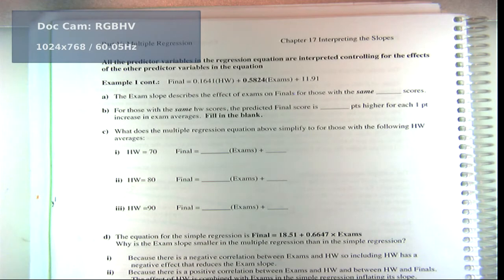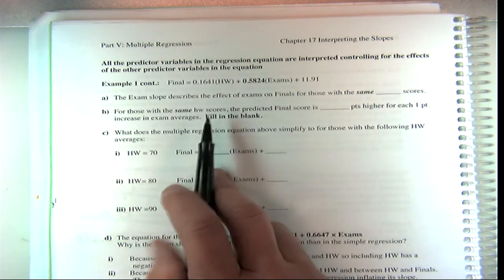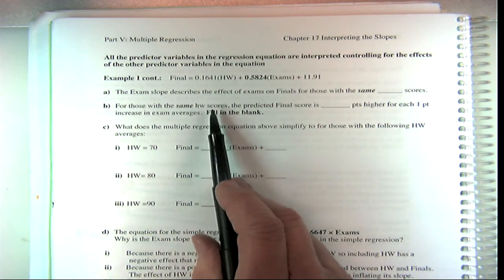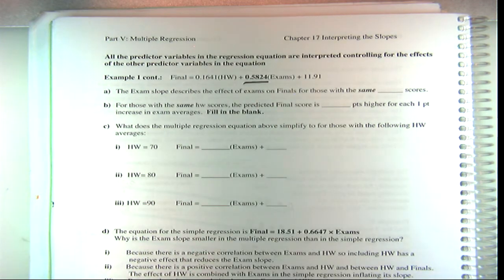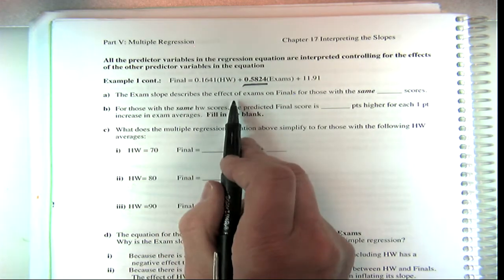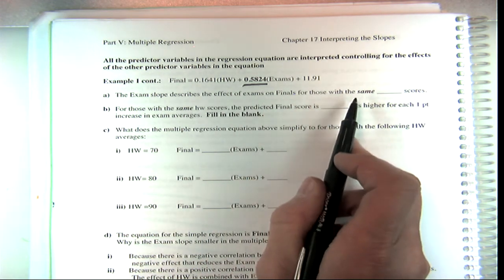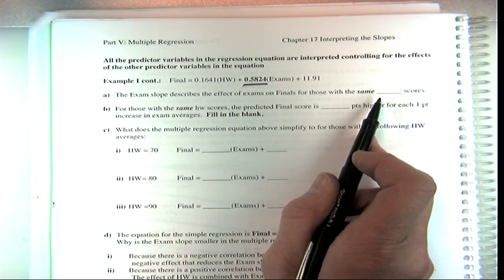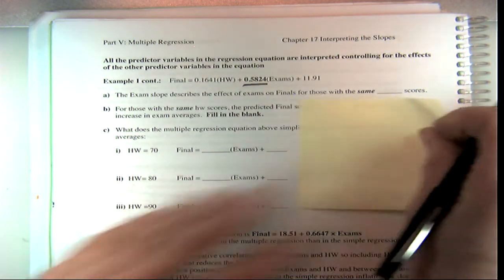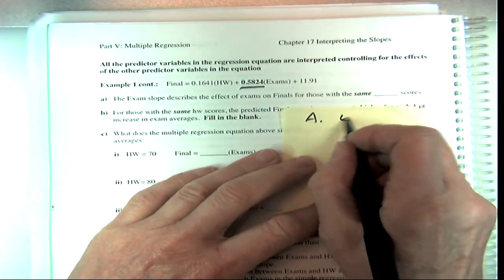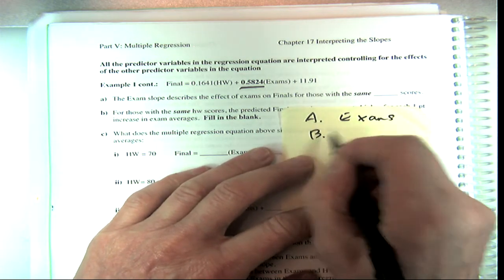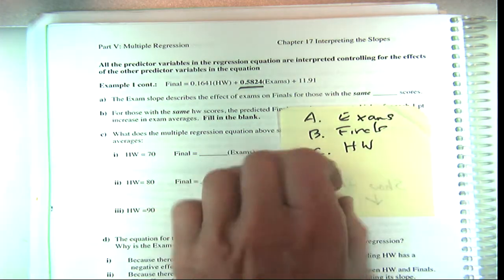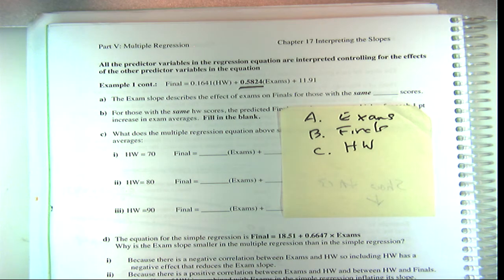All right, so let's look here and see what we're doing first. We're on page 90. The exam slope, this right here, what is that doing? This will be an iClicker question. It describes the effect of exams on finals for those with the same what? Same exam scores, same final scores, or same homework scores? So our iClicker question is, what should I put in the blank? Should I put exams, finals, or homework? What fits in that blank? I'll start the iClicker, A, B, or C.